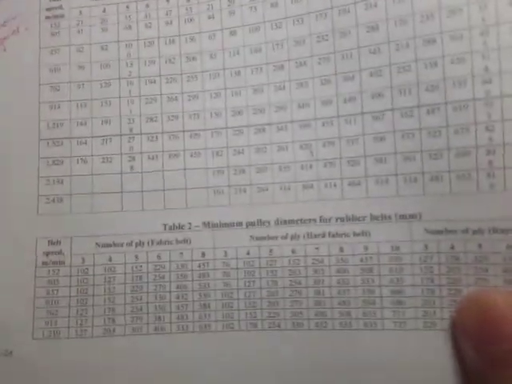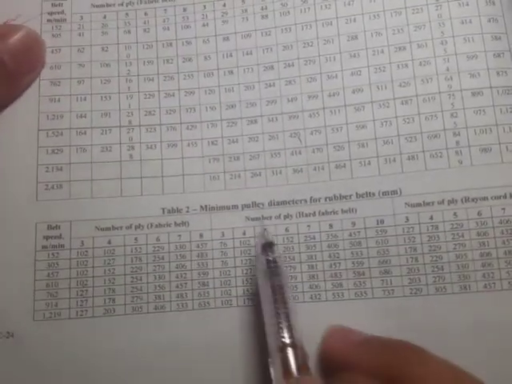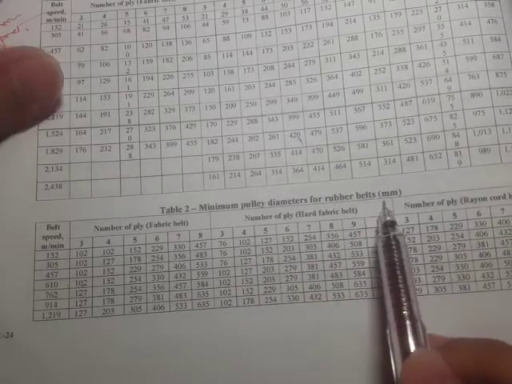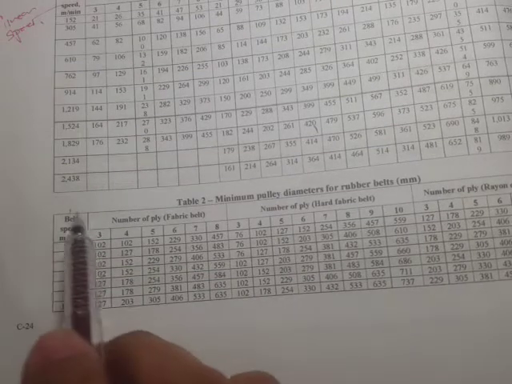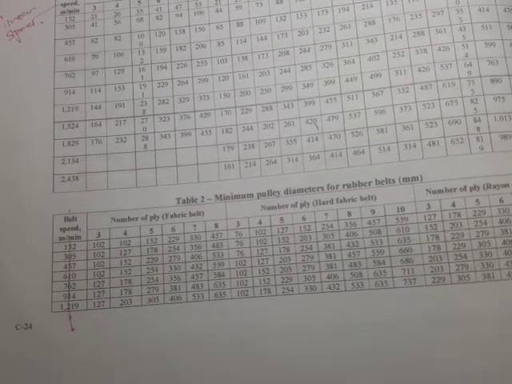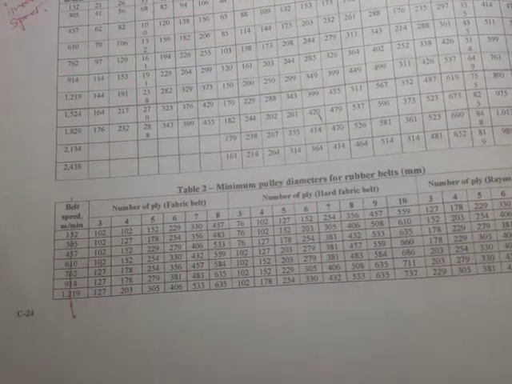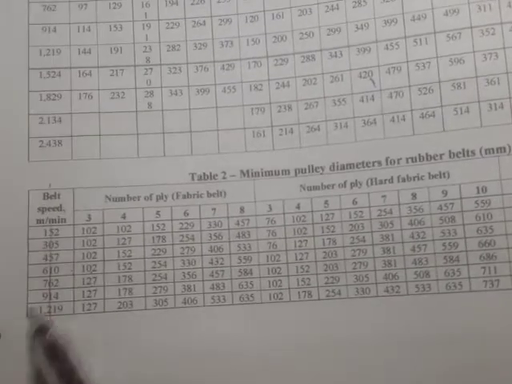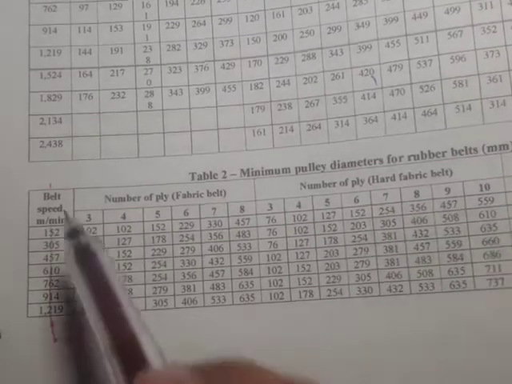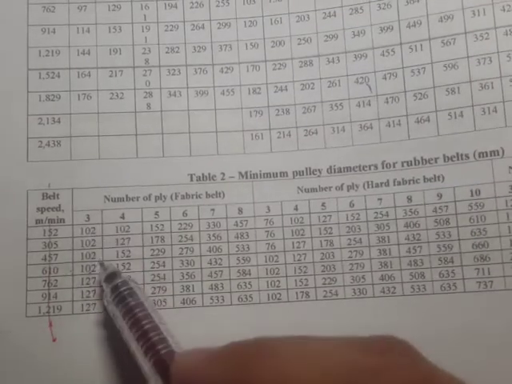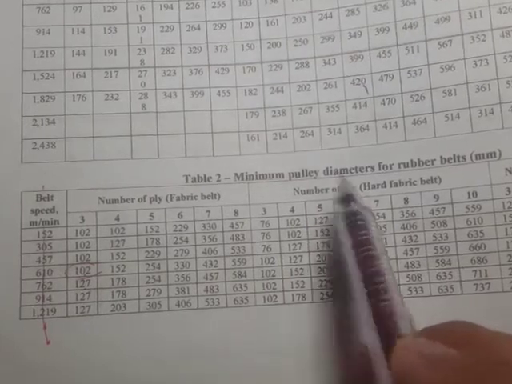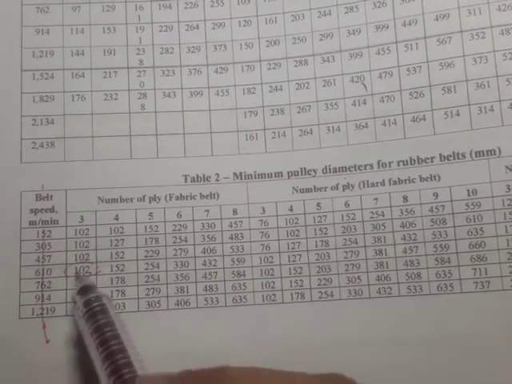And for table 2, it says here minimum pulley diameters for rubber belts. Here's the belt speed, the linear belt speed, and right here is the number of plies. So for example, we have this 610 meters per minute, and we want to use the 3-ply belts. Then the minimum diameter for the pulley would be 102, which is 4 inches.